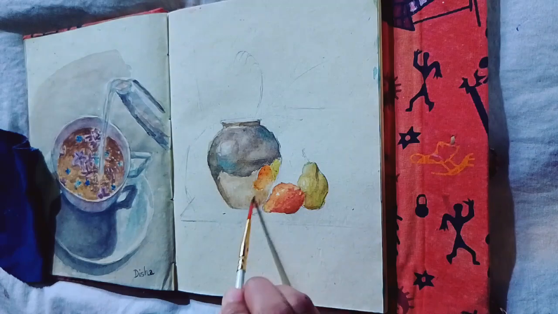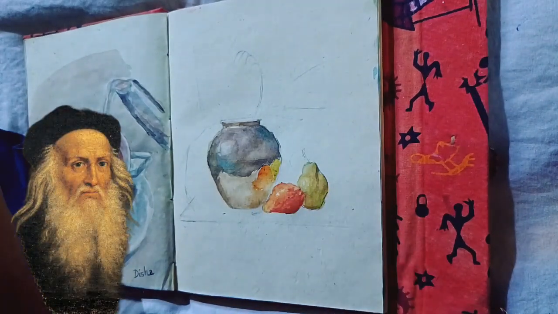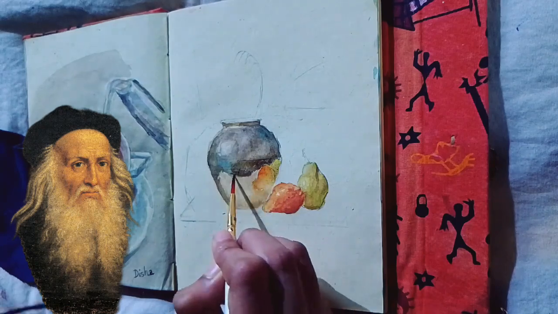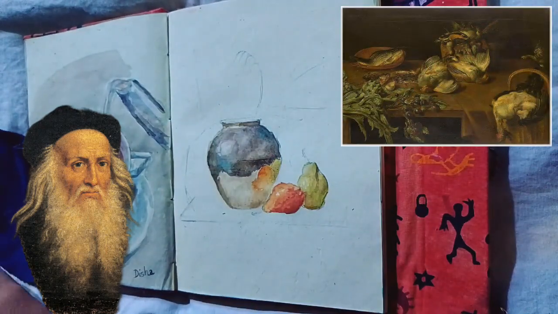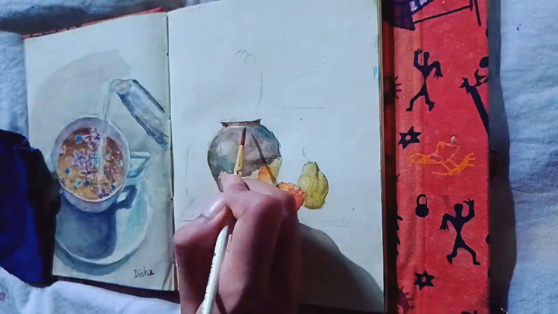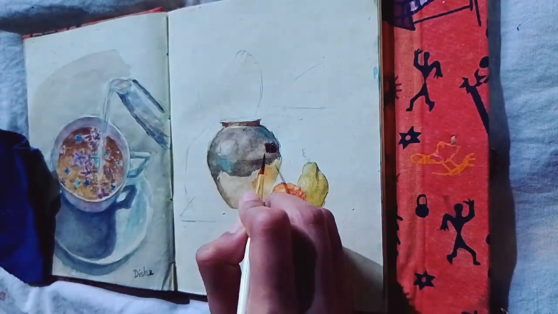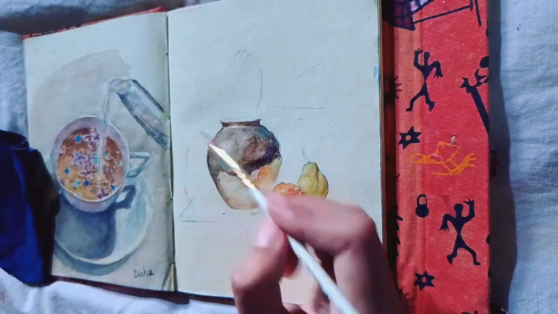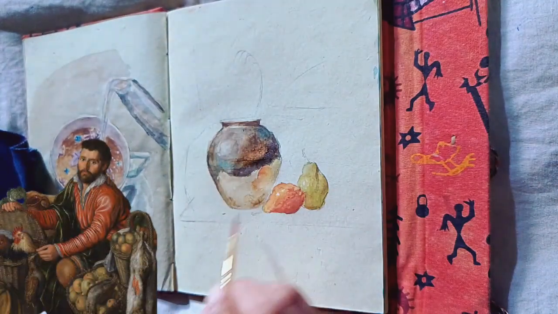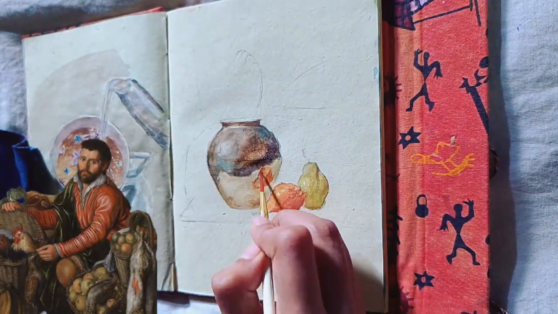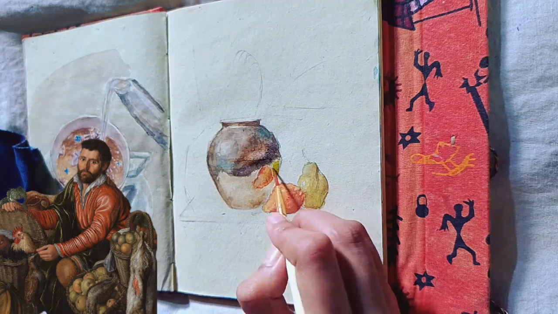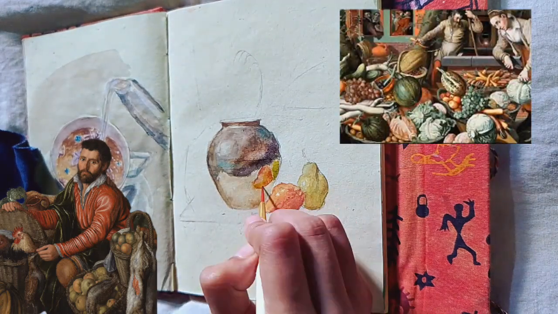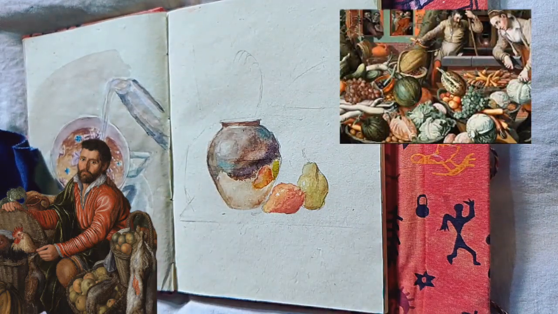In the 15th century, Leonardo da Vinci, while primarily known for his portraits and scientific studies, made detailed sketches of plants and animals, even dead animals, that influenced the still life game. And as I said earlier, the 16th and 17th centuries saw the rise of still life paintings as a distinct genre. Pieter Aertsen, a Dutch artist considered one of the pioneers of still life art, incorporated detailed still life elements into his narrative and religious scenes.